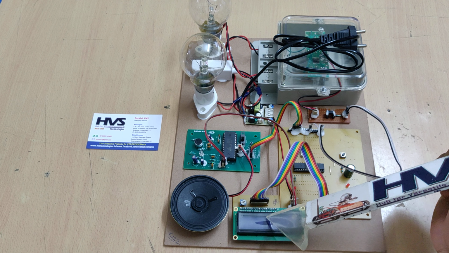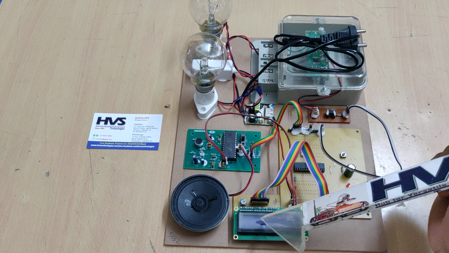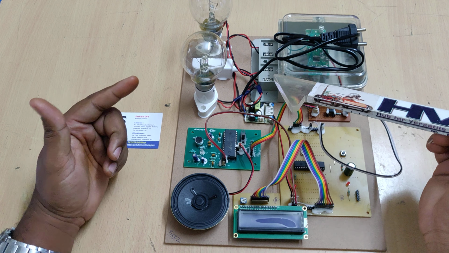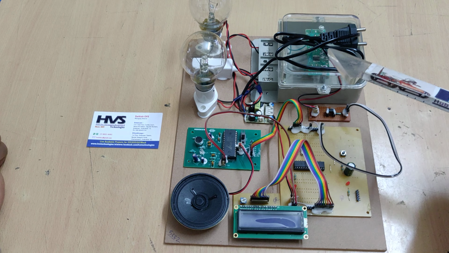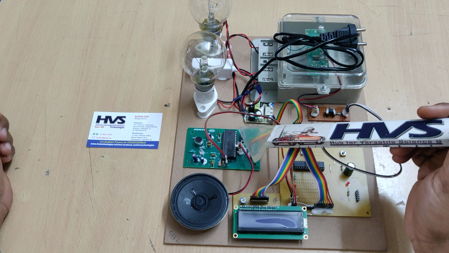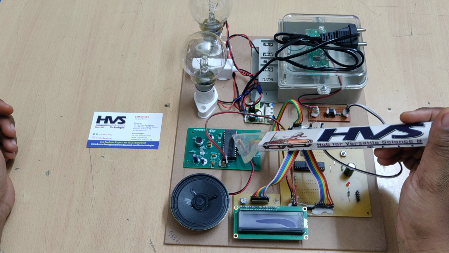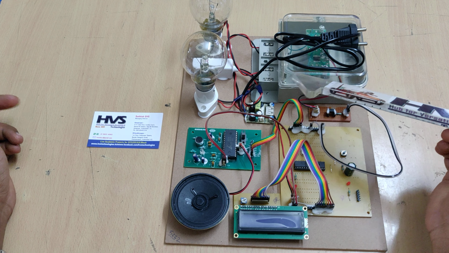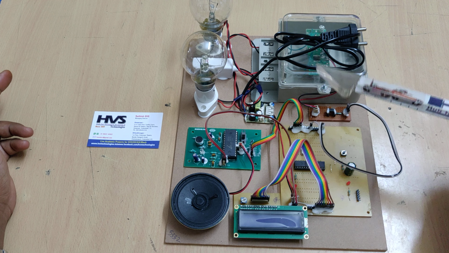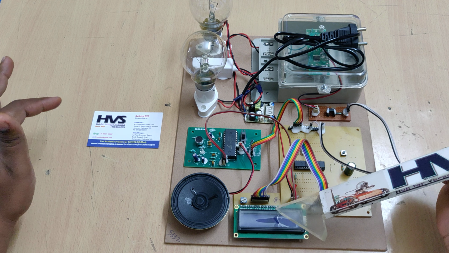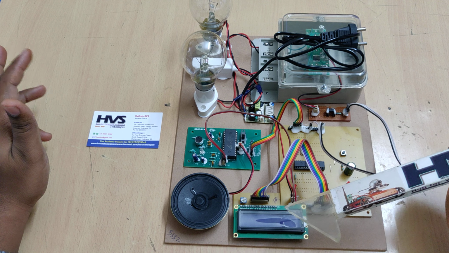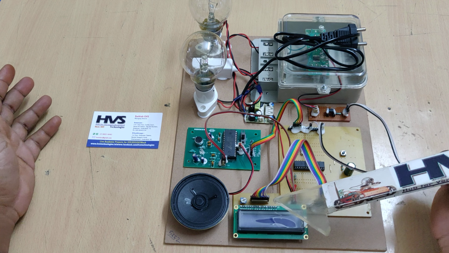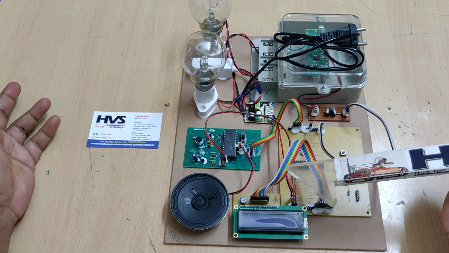So these two readings will be displayed on the LCD screen, and we have set the limit for the kilowatts. Whenever the connected load crosses 100 watts, automatically a voice alert will be announced from this APR33A3 voice module, to indicate to the user that a high load is connected to the energy meter. And after a certain duration of time, whenever the kWh reading crosses 0.054 kWh, it will alert the user that you have consumed more energy, so take care of the remaining duration.